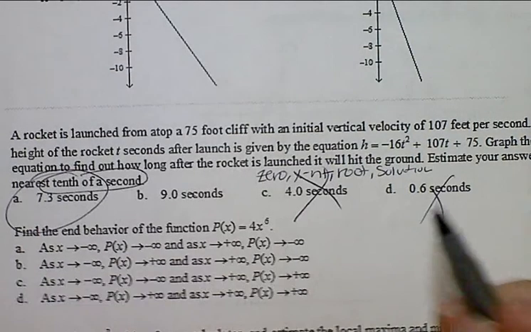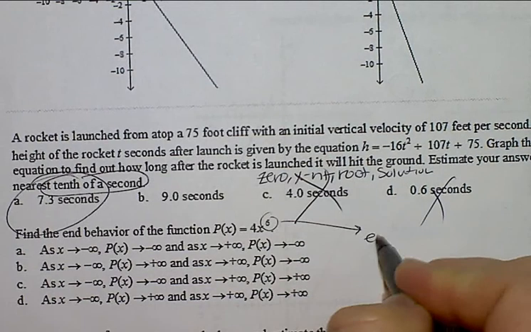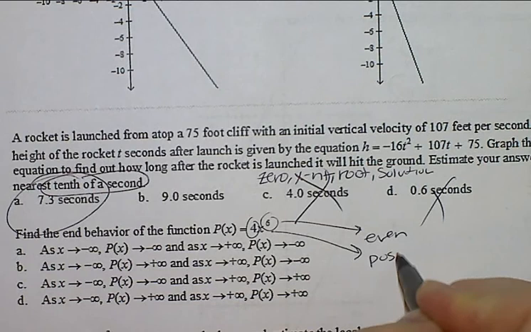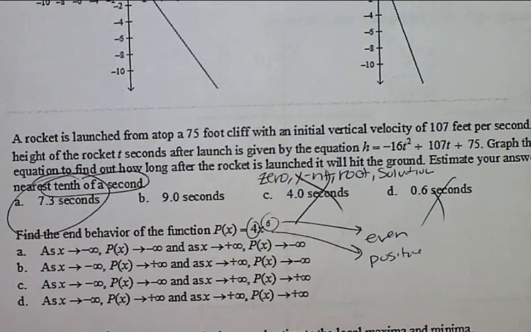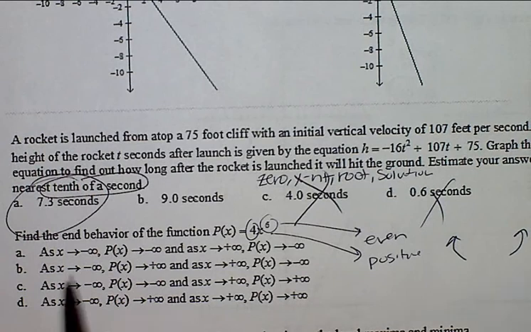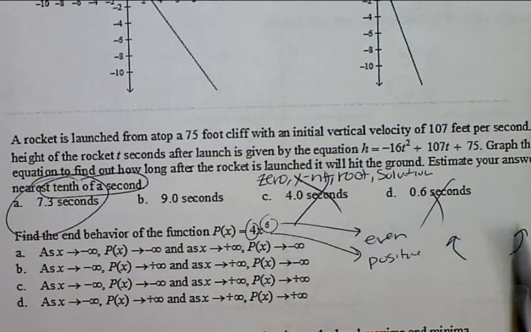If I asked you, is this an even or an odd degree, you would say even. And is the leading coefficient positive or negative? It would be positive. Okay, with your arms, turn to your partner. What do your arms look like when you have a polynomial that is even degree and positive? It is up on the right and up on the left. So look at your options here, because sometimes students can give this, but they have a hard time translating it into end behavior. Look at the options. Which one says as I go to the left it goes up, and as I go to the right it goes up?